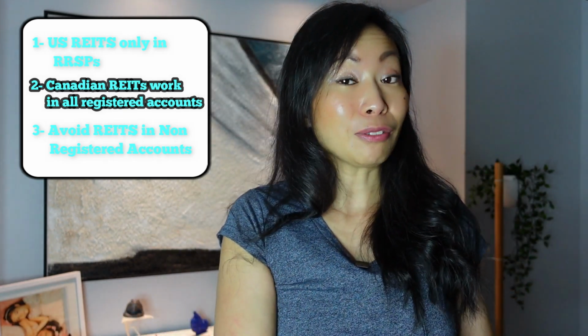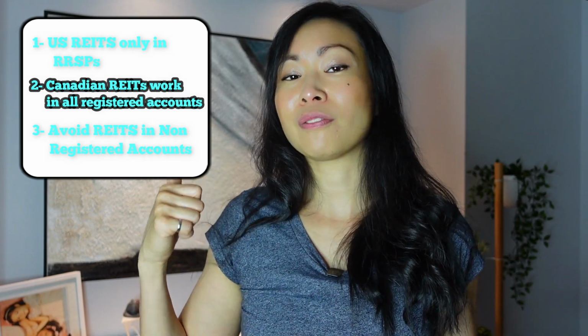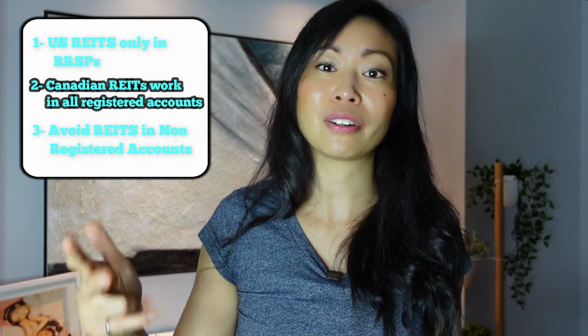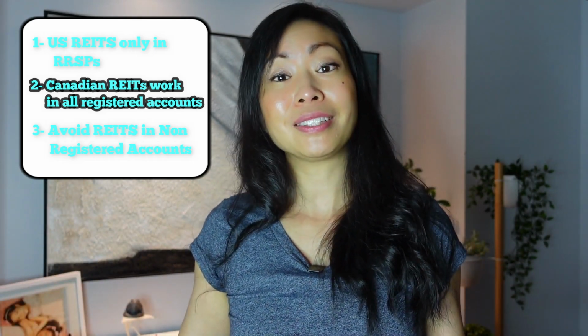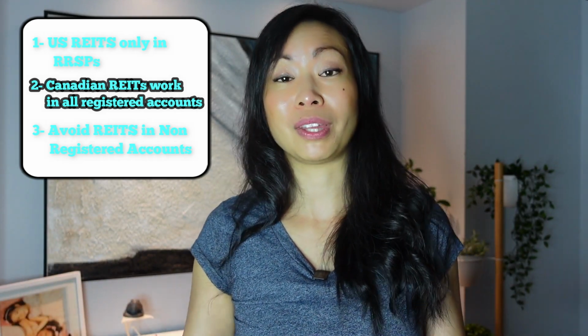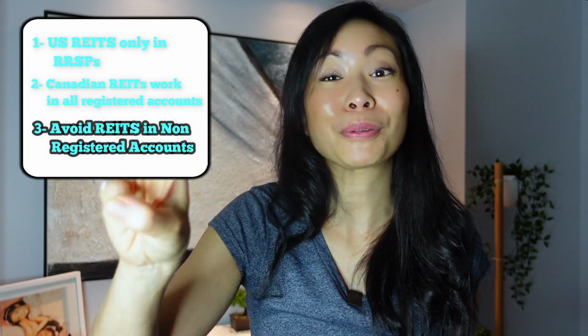Second rule: if you're looking to invest in Canadian REITs, well, you have a lot more options. You can invest in your TFSA, you can invest in your RRSP, you can invest in your LIRA, essentially any registered account, and collect it tax-free as long as you hold it within the registered account. Number 3 tax rule.